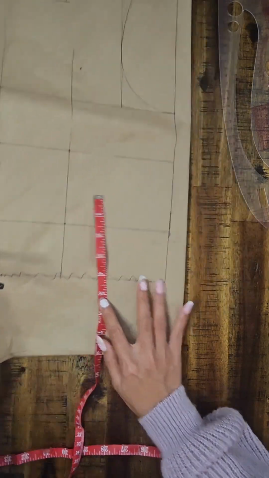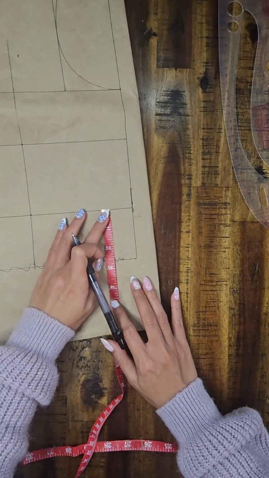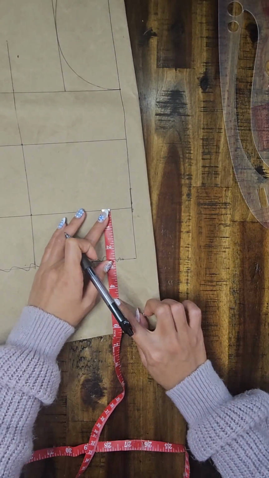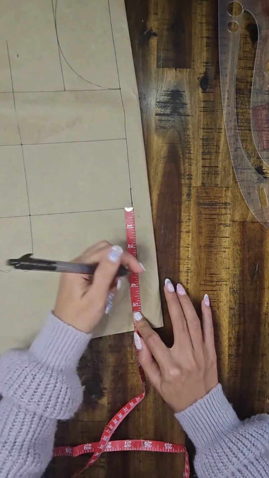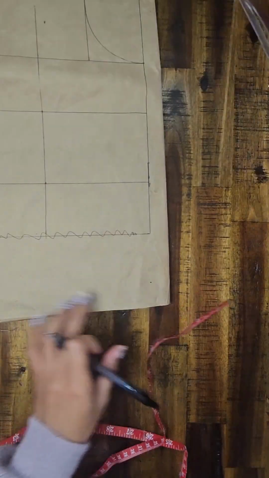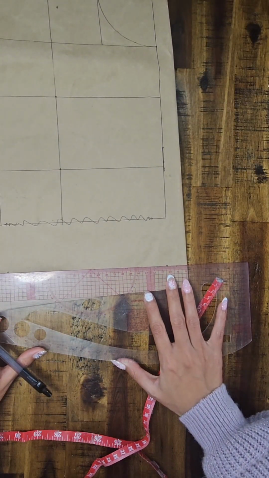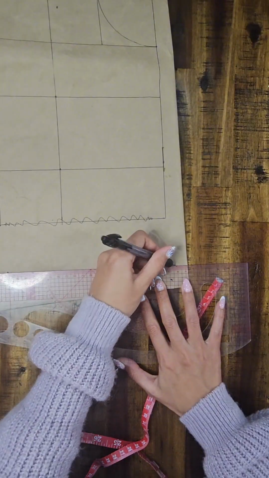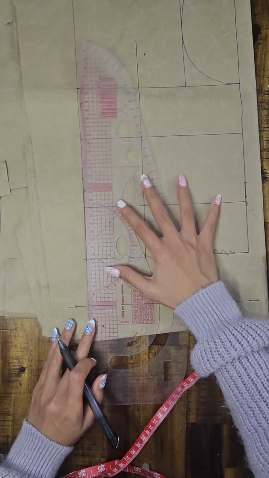Okay, so again, bust to waist plus 1 inch. And make a line. We're just going to attach this.